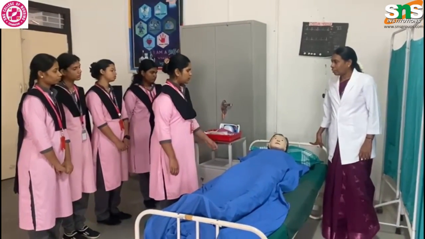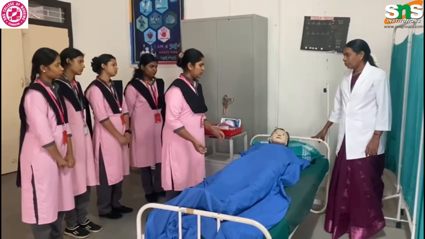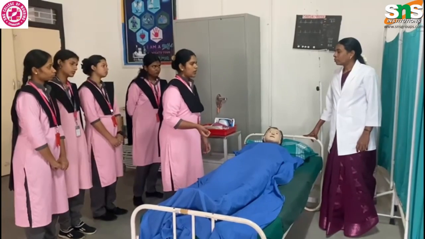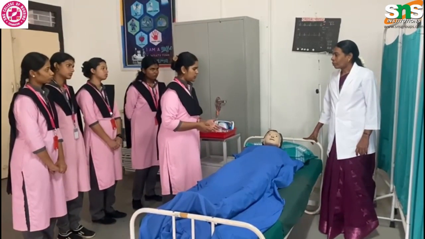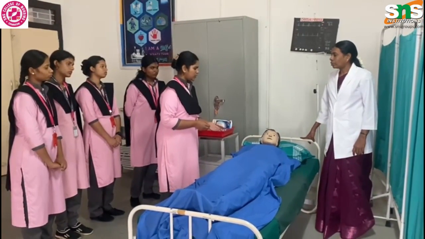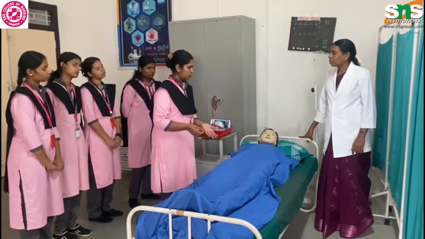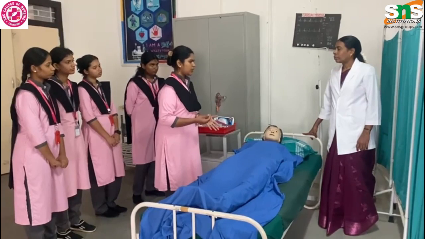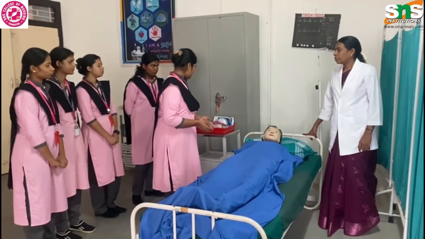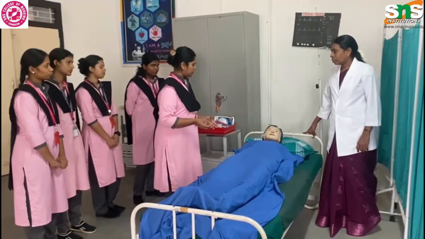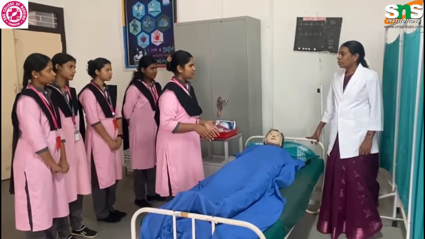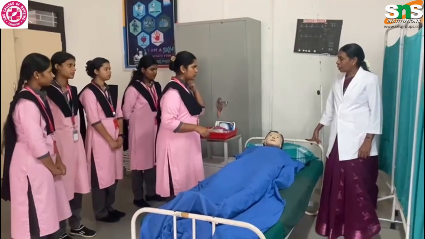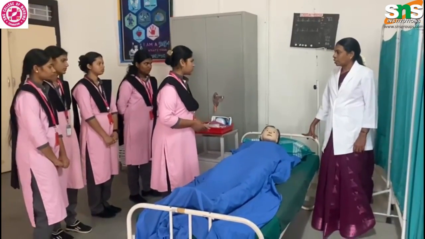Yes. Next. For inserting the tube, we have to apply some lubricant jelly on the tip of the tube and insert the NG tube. While inserting, we have to tell the patient to swallow the tube. If any discomfort is felt, we have to take the tube out. After insertion, you have to secure the tube by using the plaster. Yes.